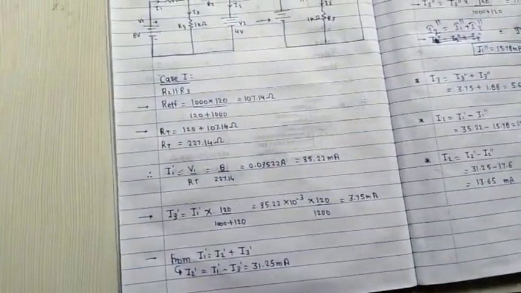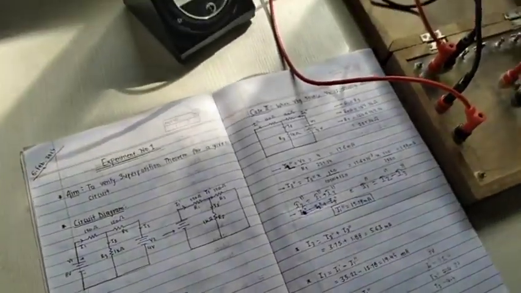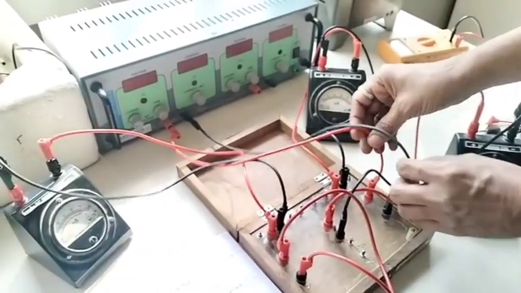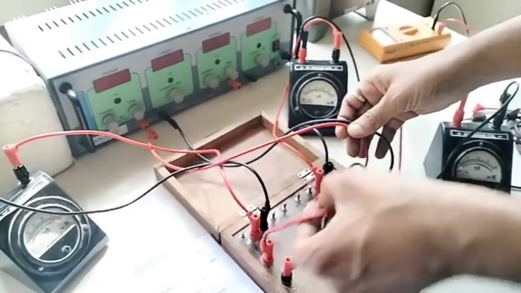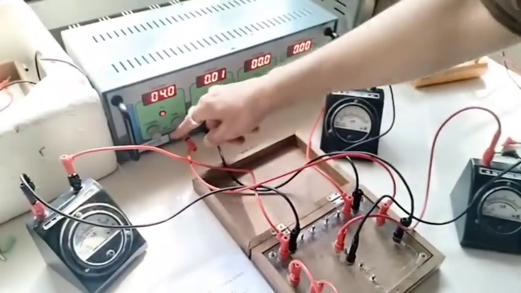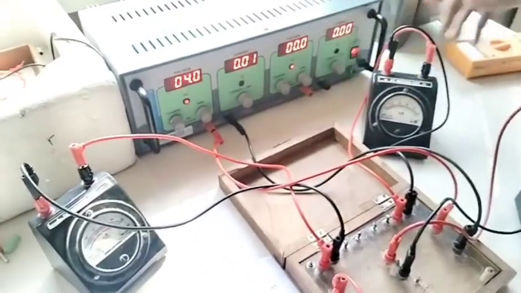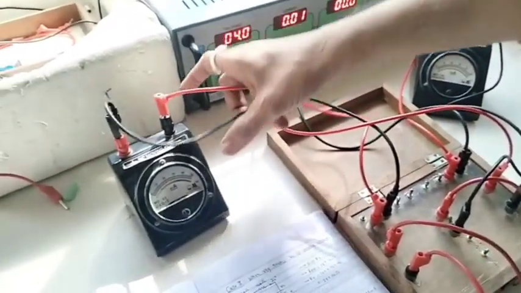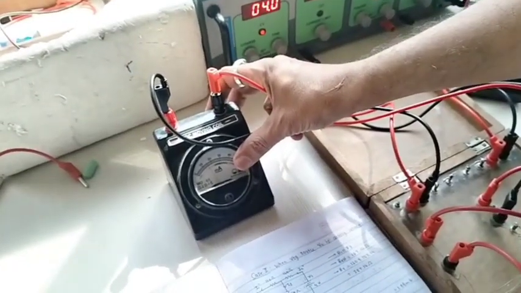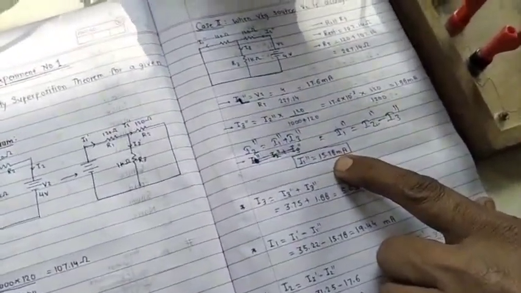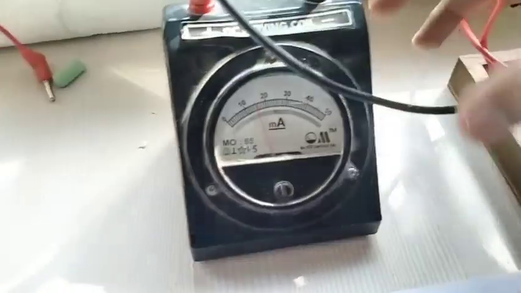Now, this is the first case. Now we will move toward the second case, that is keeping the V2 voltage source and shorting V1. Okay. Now we will switch on the power supply and give 4 volt DC. See now the current for I1, here we have got 15 milliampere. Here also we have got the same 15 milliampere for I1.